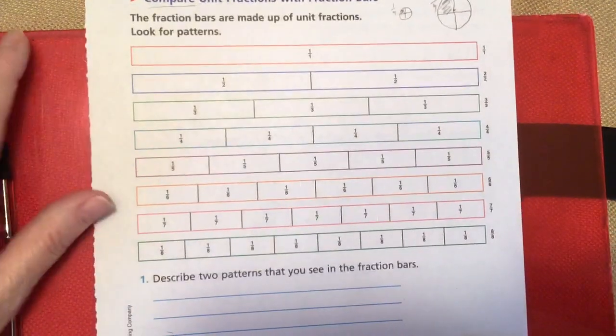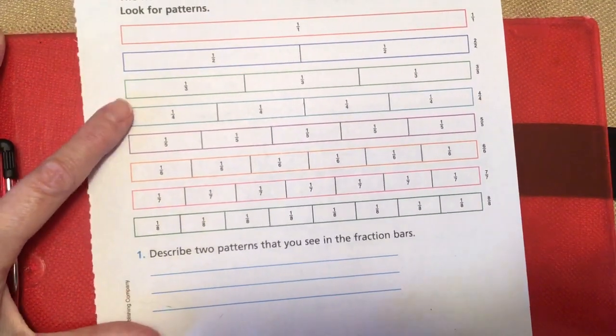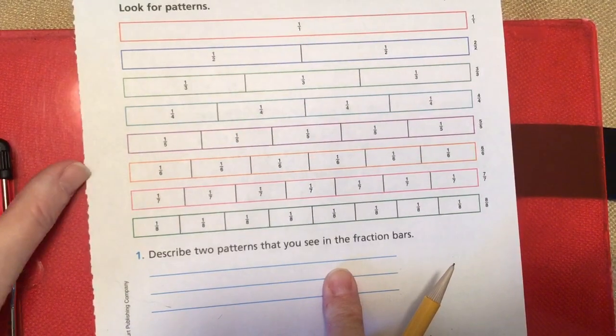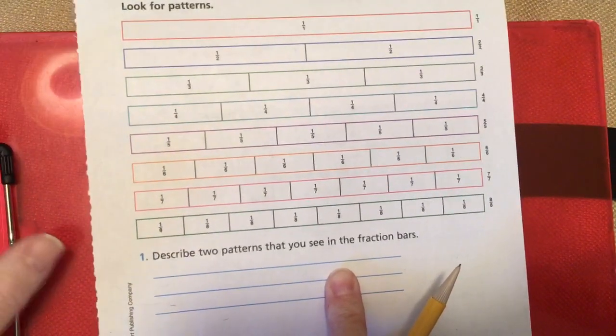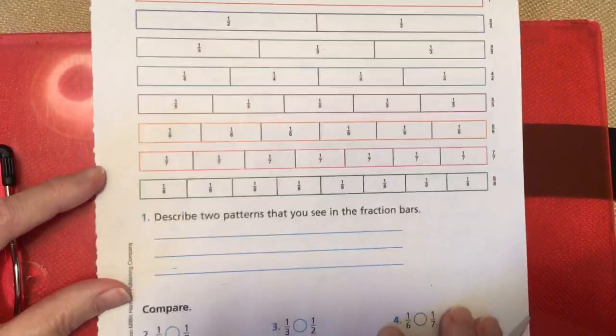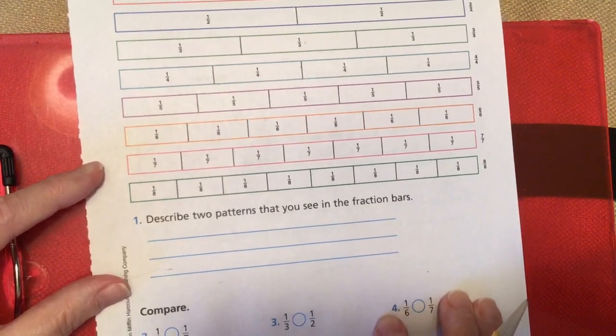So right here, your job is to describe 2 of the patterns. I just talked about a couple of the patterns. You can pause the video and jot your notes down, or pause and check your work.